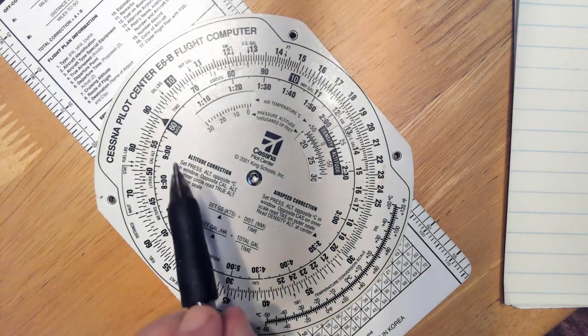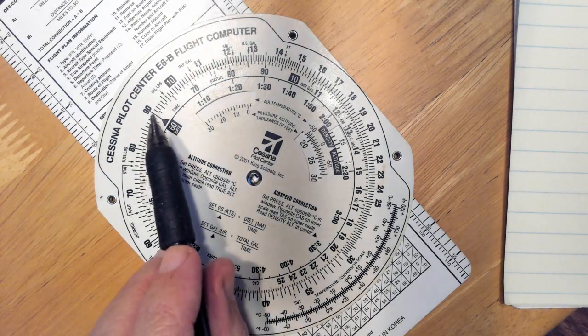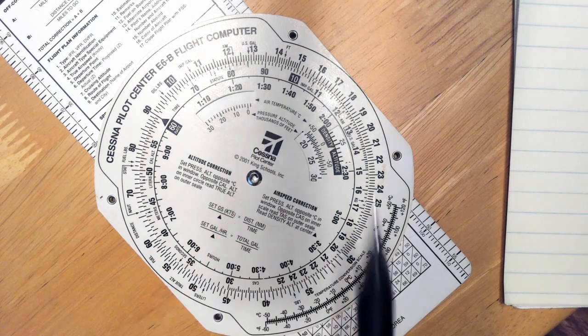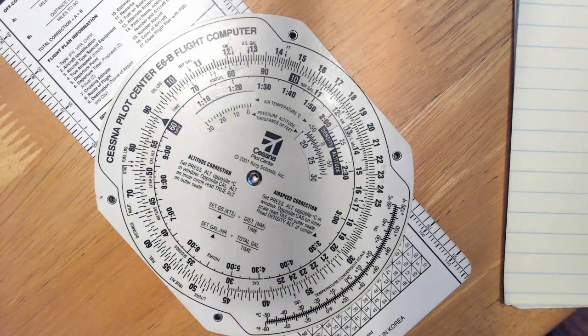And so it turns out that if you go 90 miles an hour for an hour and a half, you're going to go 13.5 miles. Now again, if you were paying attention in the first video, you know that's not the right answer.